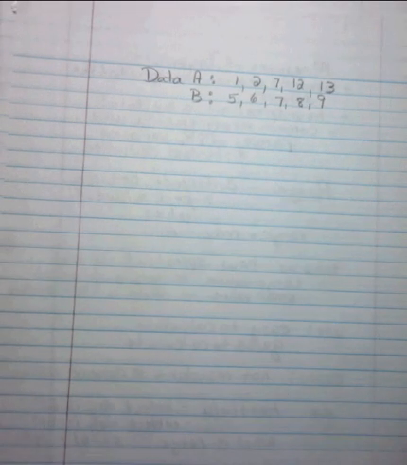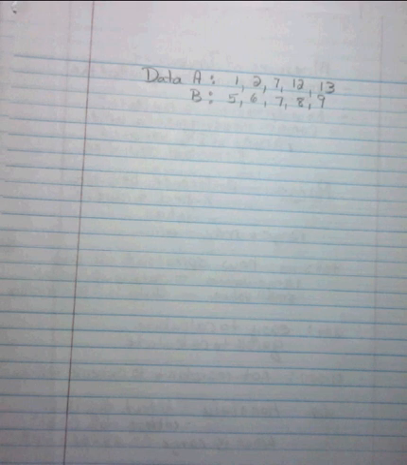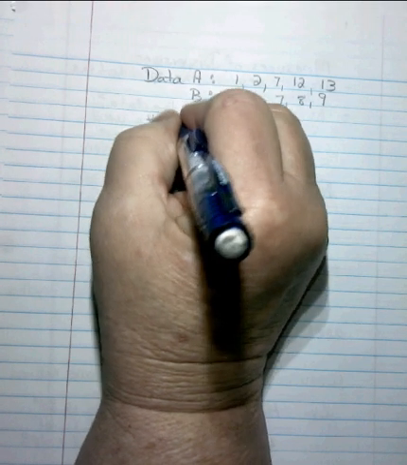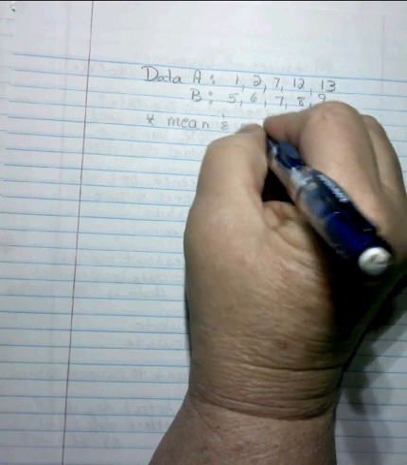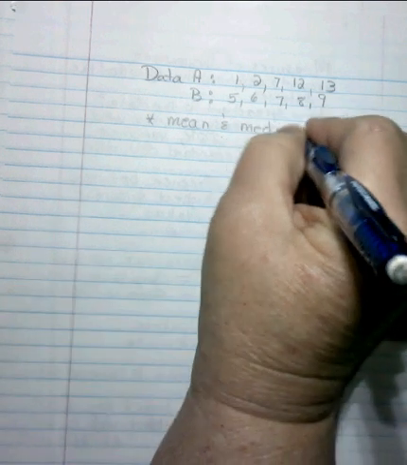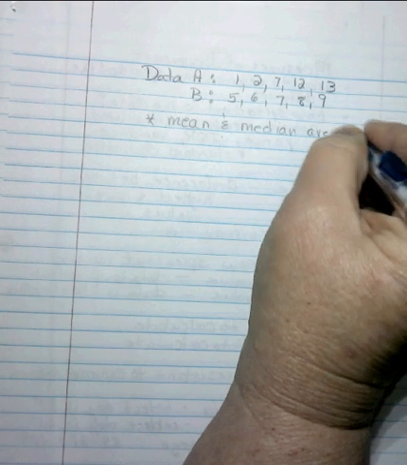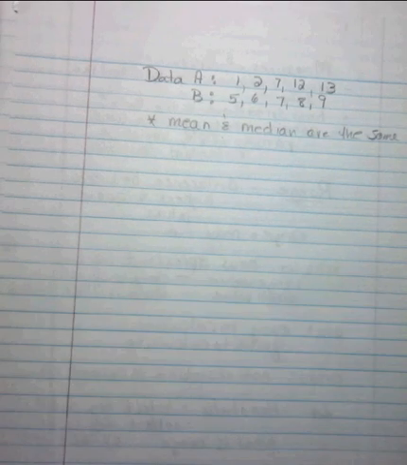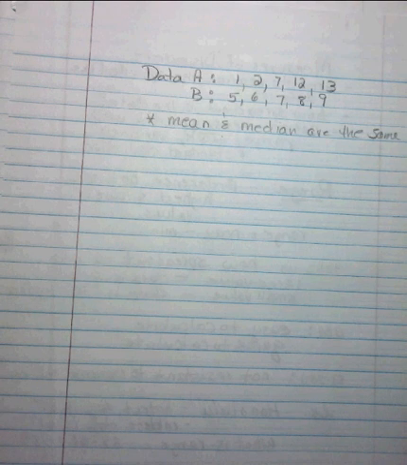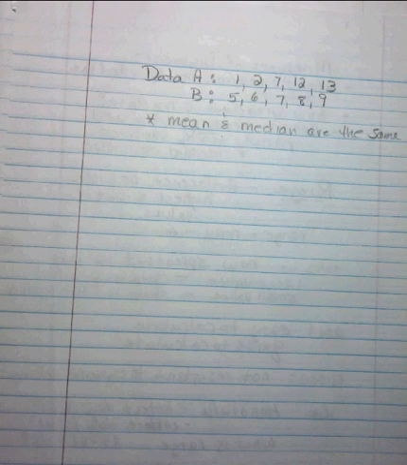For each of these data sets, the mean and the median are the same. So we need another value to help us distinguish some information about these two data sets.